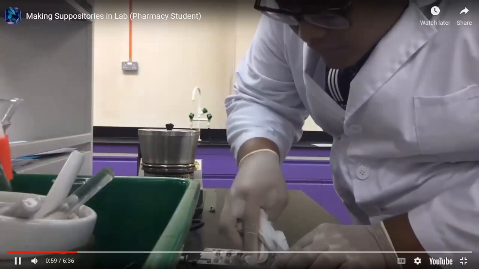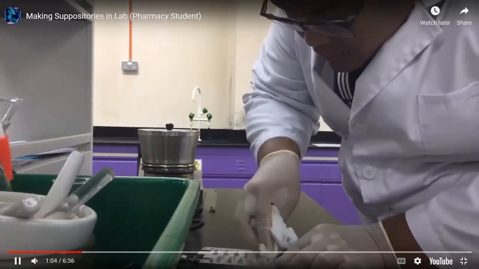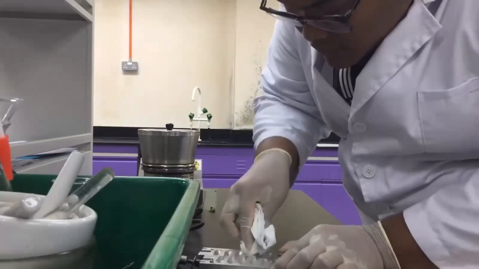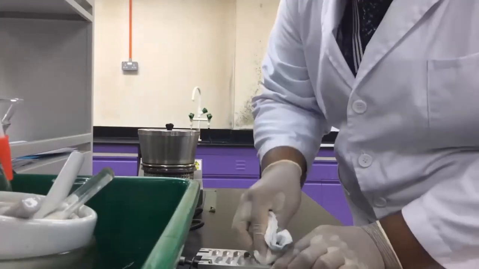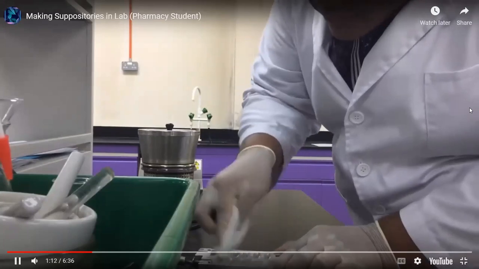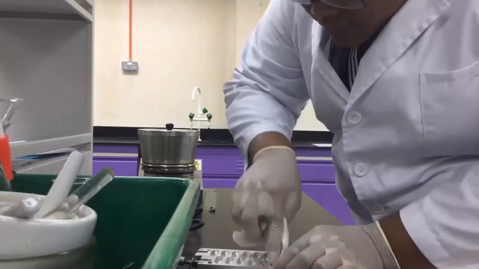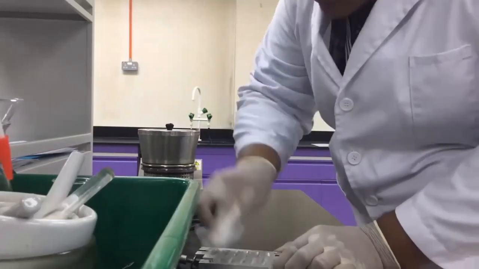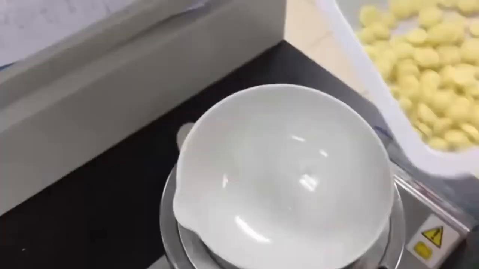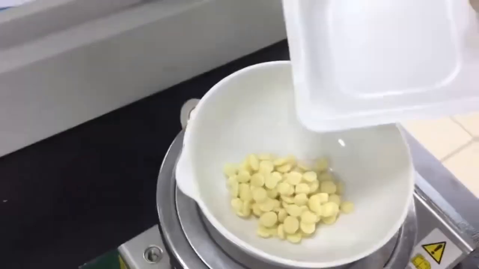So cleaning of this mold is done for what purpose? To avoid the sticking of the emulsifying base to the mold, so that the suppositories come out as such. Then the next step: keep the mold in an inverted position on the ice bath and remove the lubricant from the mouth cavity. The glycerine is heated with continuous stirring in the porcelain dish.